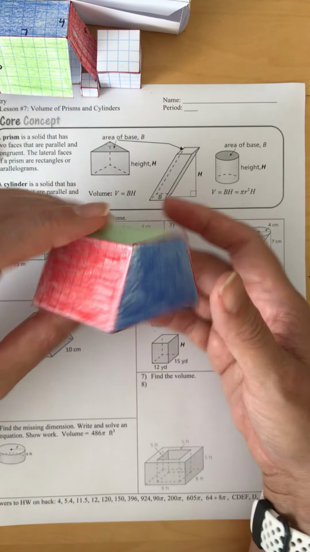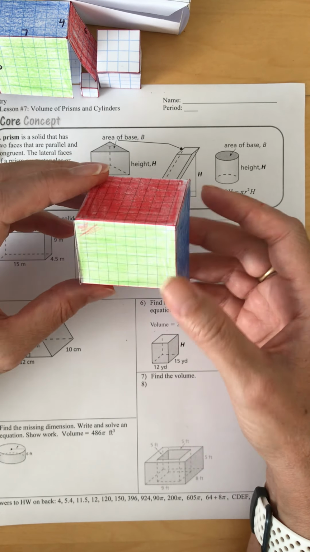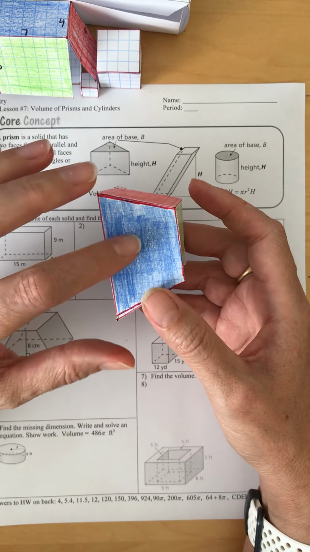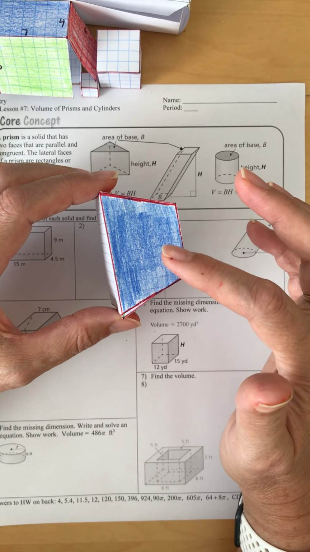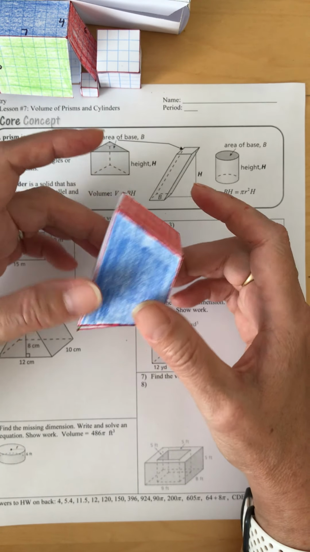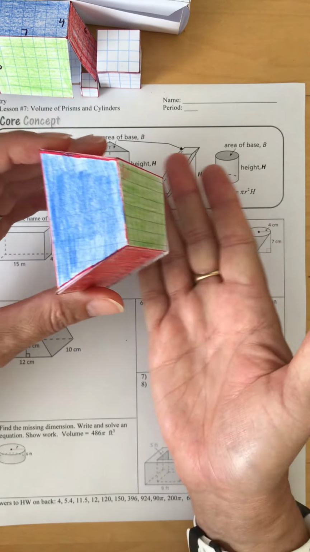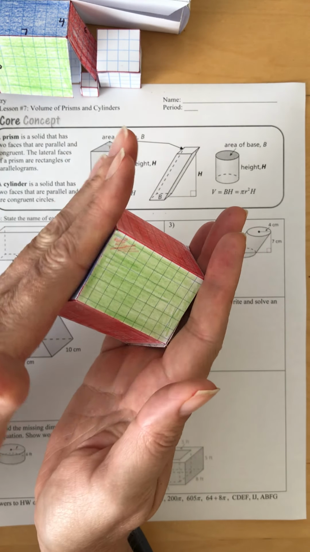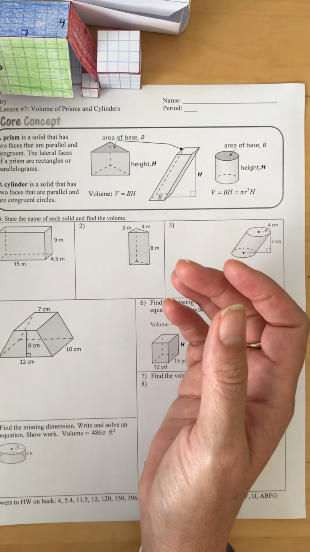This is also a prism. Notice that there are four rectangles, and the shape that is not a rectangle is a trapezoid. So it's a trapezoidal prism, and the two trapezoids are congruent and parallel to each other, meaning that they'll never intersect. One's not slanted compared to the other.